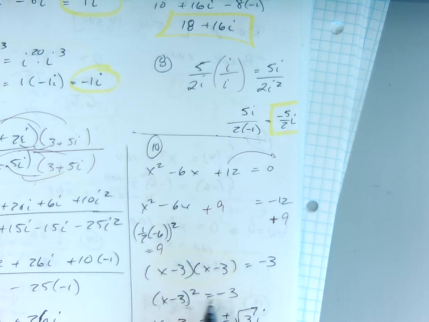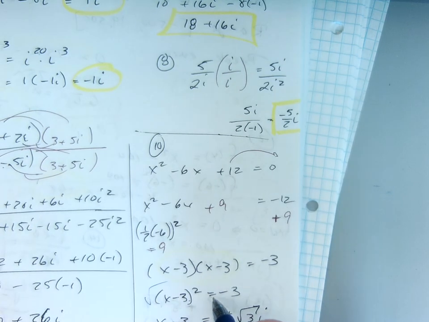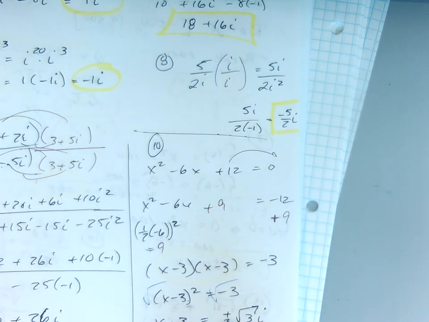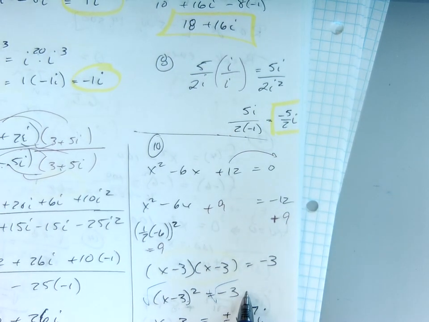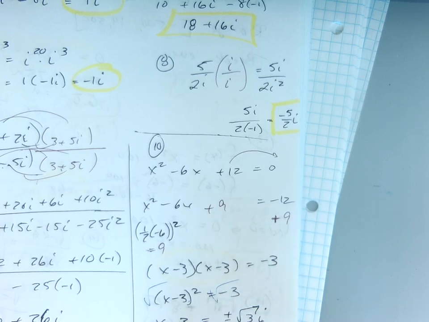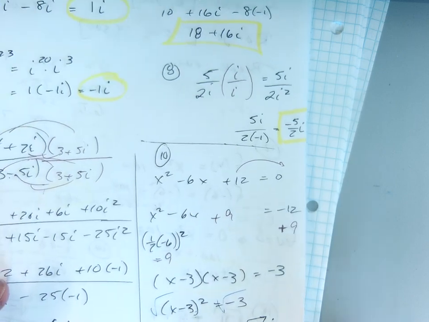Solving it, I took the square root of both sides, and I get plus or minus the square root of 3, but I'm going to have an i because it's a negative. So plus or minus square root of 3 i. I added 3, and I get 3 plus or minus square root of 3 i. Okay? Number 11.